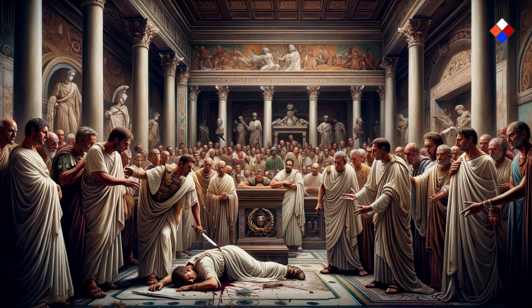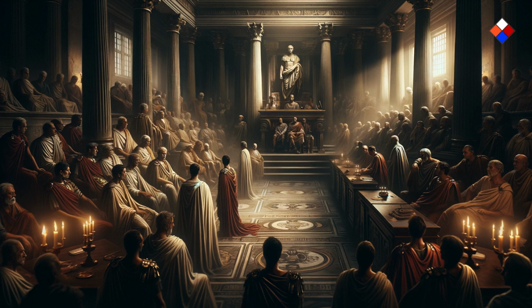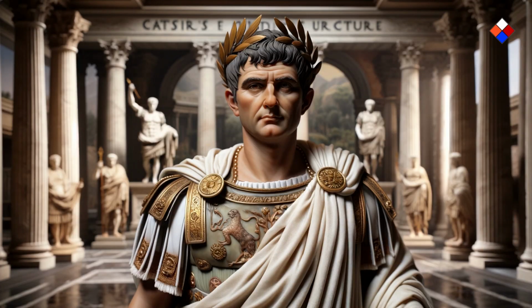It was these actions that led to the assembly of conspirators, who on the 15th of March in the 44th year before our era, at a Senate meeting, assassinated Caesar by stabbing him with daggers. This day went down in history as the Ides of March and was a symbol of the end of the Republic. After Caesar's death, his adopted nephew and designated successor, Octavian Augustus, gradually took control of the state.